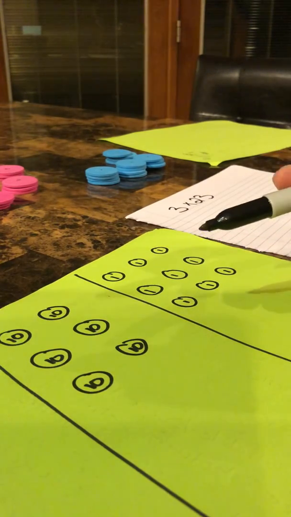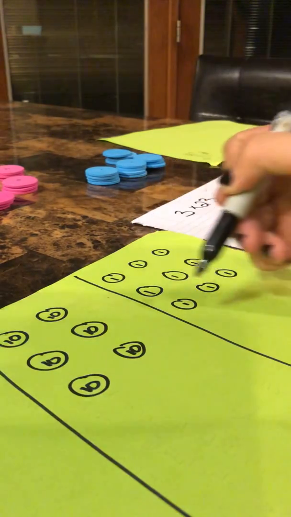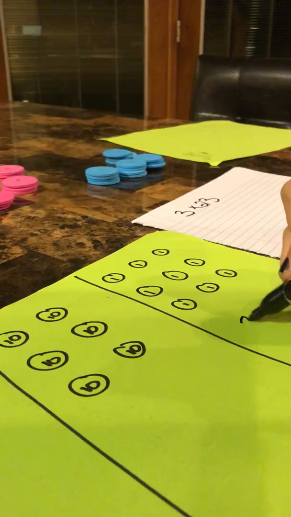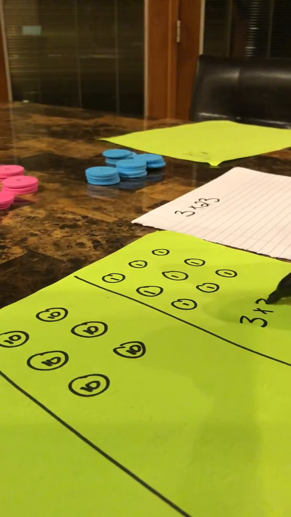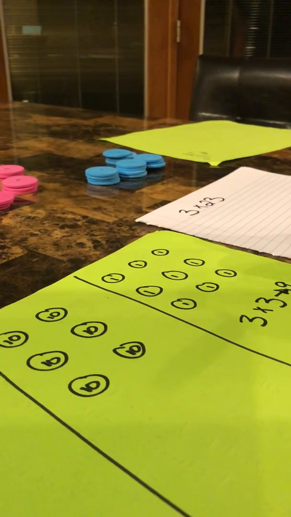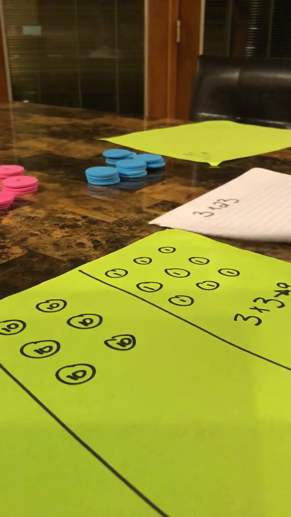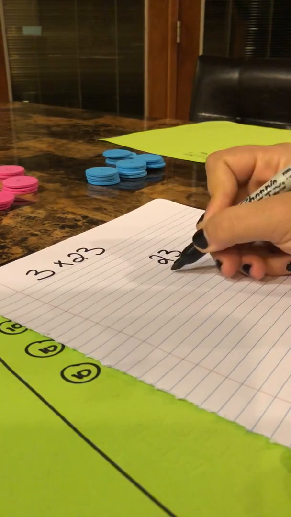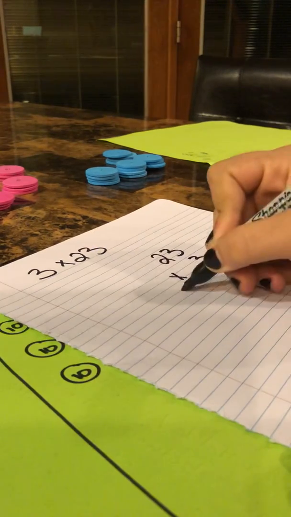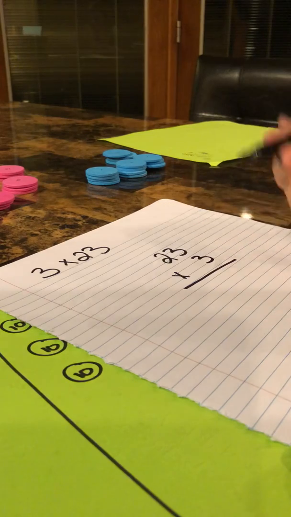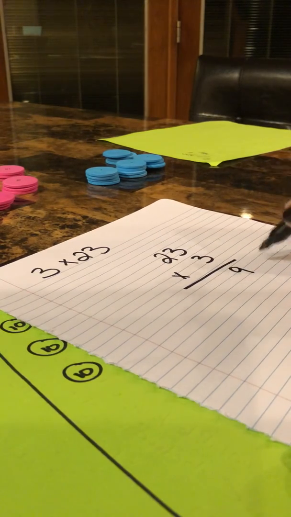Now to solve this equation, we want to start with the total value in the ones column. We know that 3 groups of 3 ones is equal to 9 ones. Simultaneously, we can be checking this using the standard algorithm. We know that 3 groups of 3 ones is 9 ones.